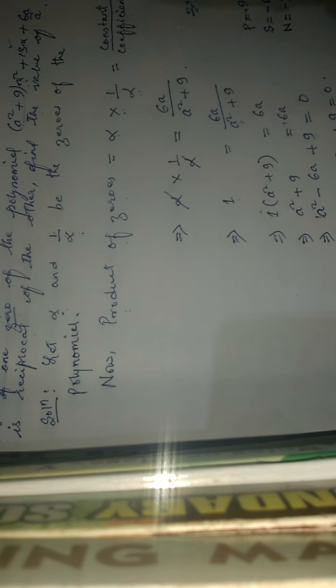Then alpha into 1 by alpha is equal to 6a over a squared plus 9. Eliminate alpha and alpha, only 1 will remain on the left side. The right side is 6a by a squared plus 9.